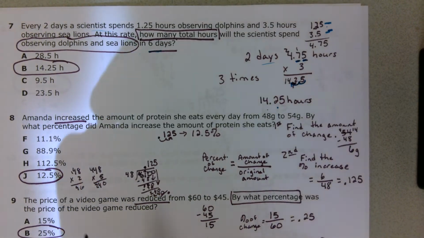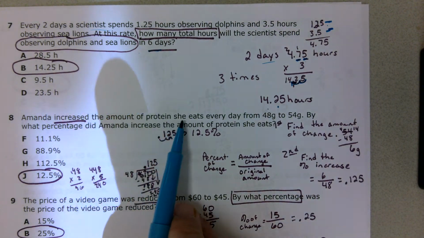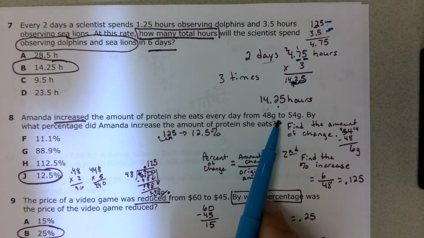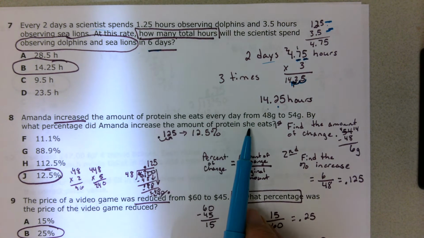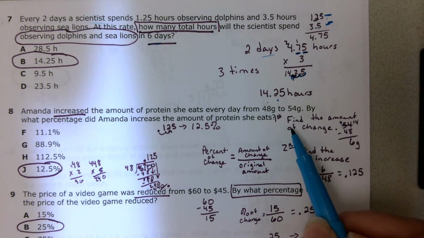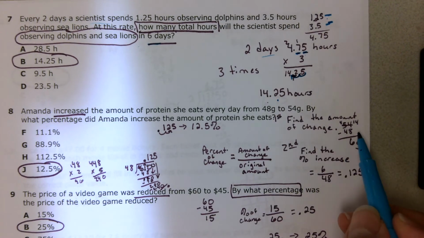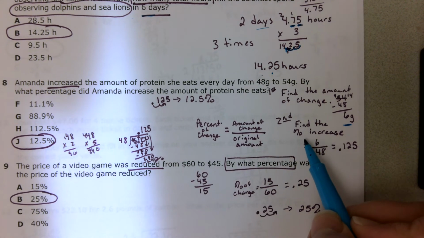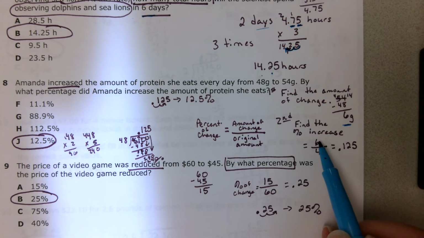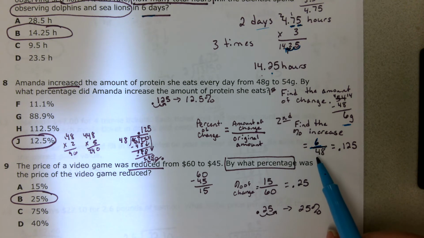Number 8, Amanda increased the amount of protein she eats every day from 48 grams to 54 grams. By what percentage did Amanda increase the amount of protein she eats? So first you need to find out the amount of change. So I just subtracted and I found out that she's eating 6 additional grams. Then I need to find the percent of increase. So all I'm dividing here is 6, her increase, that amount of change, over the original amount, which was 48.